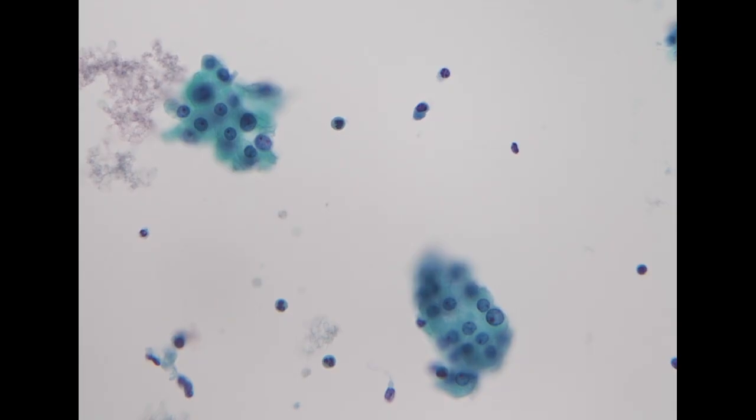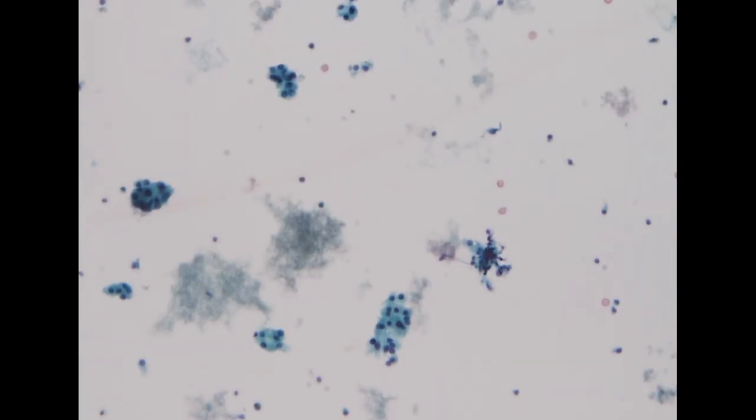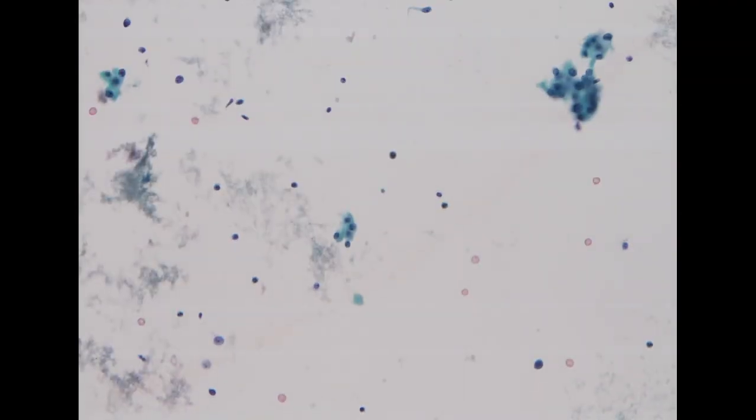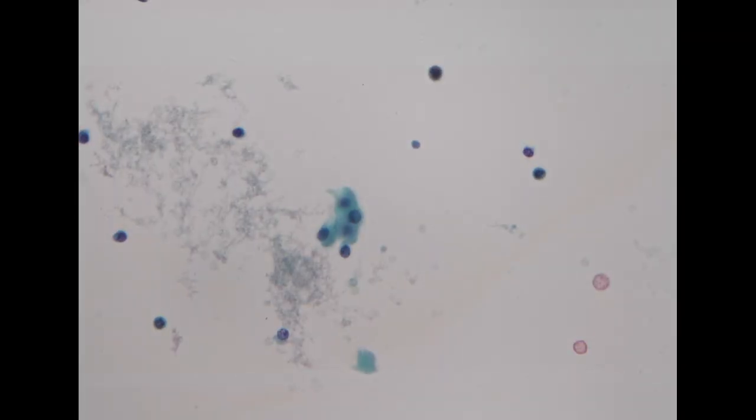So in Hashimoto thyroiditis, occasionally you will have some oncocytic or Hürthle cell nodule, but it is not necessarily a follicular tumor. So overall, I think it is okay that we call this specimen just AUS with Hürthle cell type of TPR.